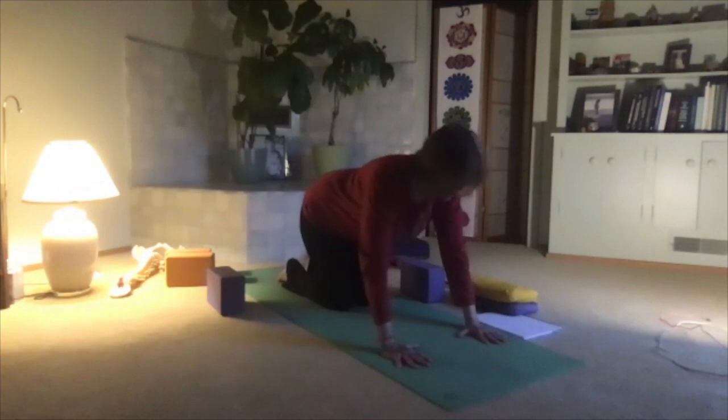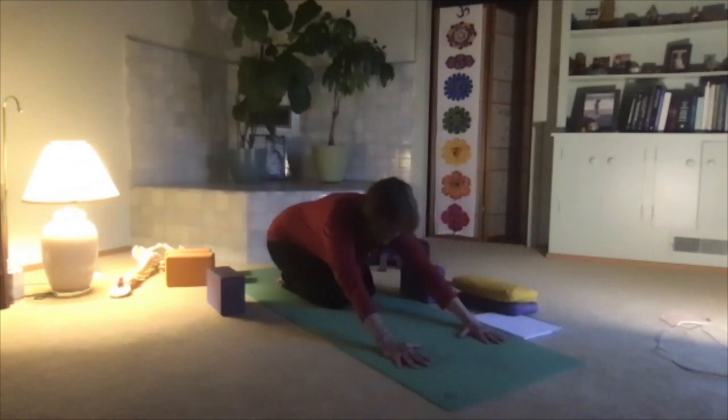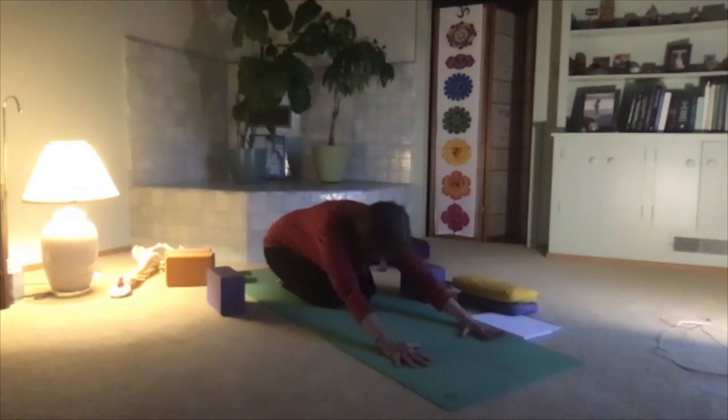Exhale, child, asana. Hips to heels. Lengthen out over the thighs. And head lowers last. Here you have a gentle flexion in the spine.